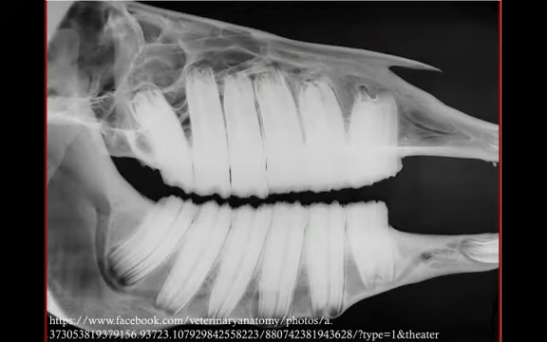Now let's take a look at some adaptations in dentition. This is an X-ray of a horse from the side. We're looking at the skull and we're looking at the molars. There are 2 different types of dentition, homodont and heterodont. Homodont means that the teeth are all the same, and heterodont means that the teeth are different.